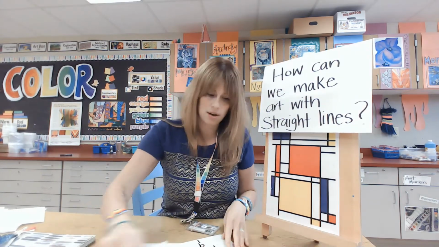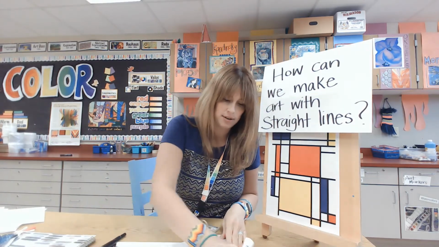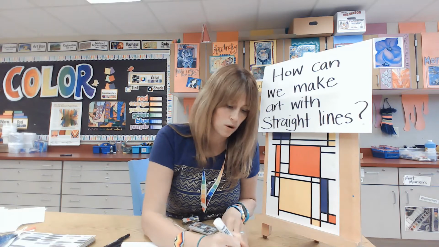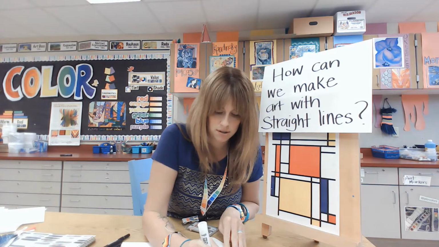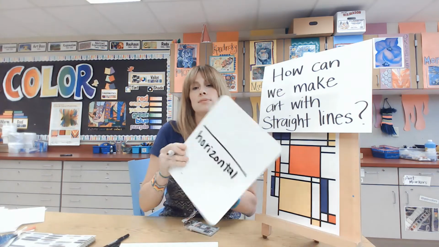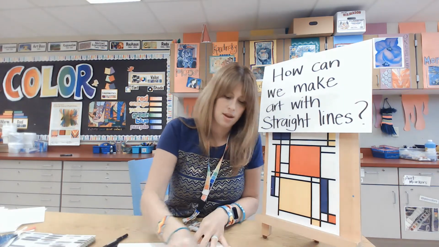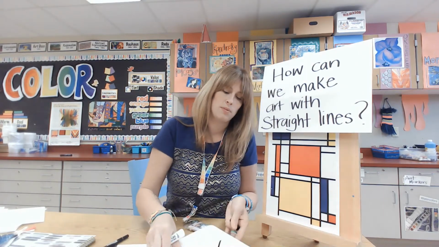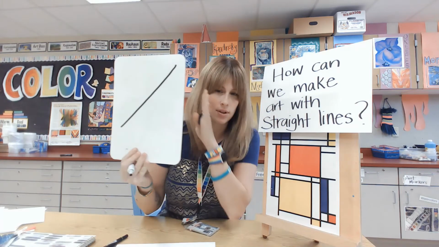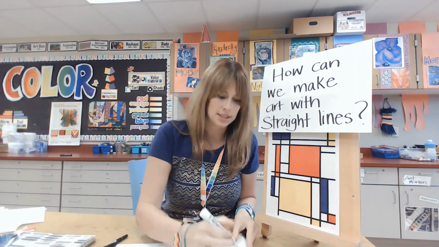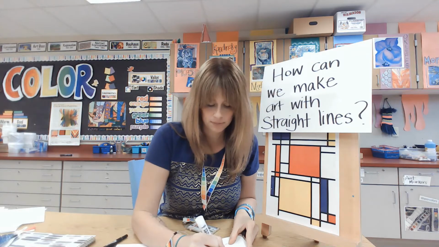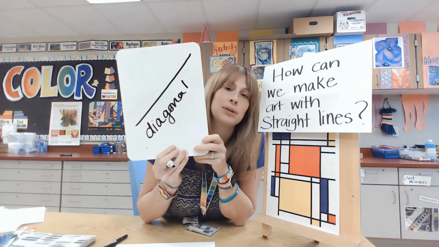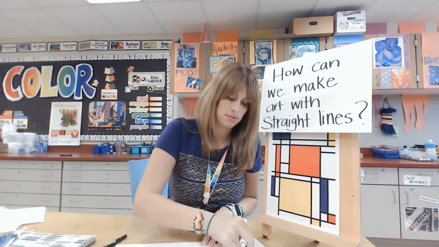The next one is the side to side one. That's when the line goes across the paper, side to side. That one's called horizontal. And the last one, my favorite one, goes diagonal. It goes corner to corner. You can see it's at an angle like that. That one's called diagonal.